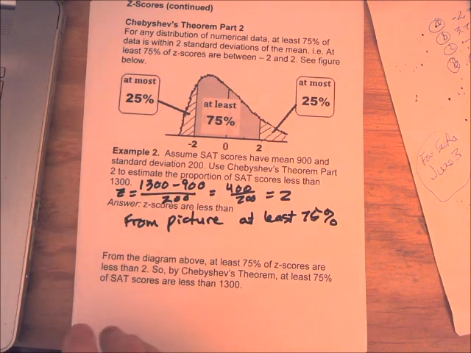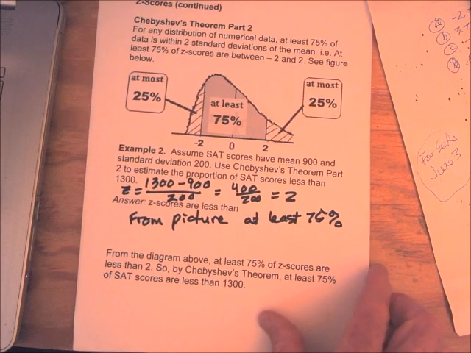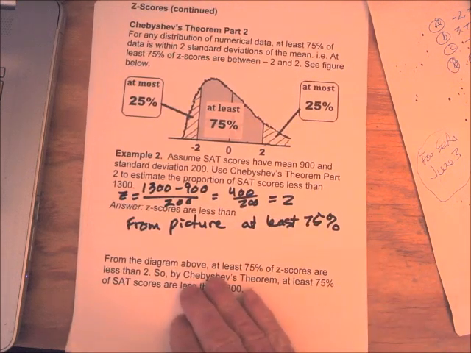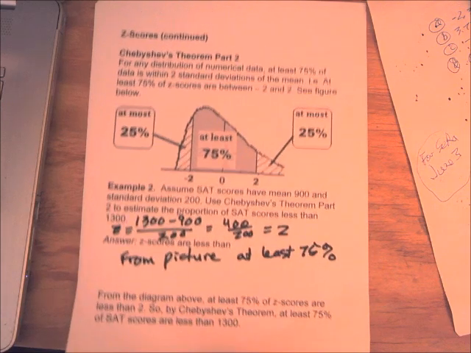And so that means that at least 75% of the SAT scores are less than 1300. So Fran did better than at least 75% of the students. Now, if the graph is bell-shaped, we have a stronger theorem.